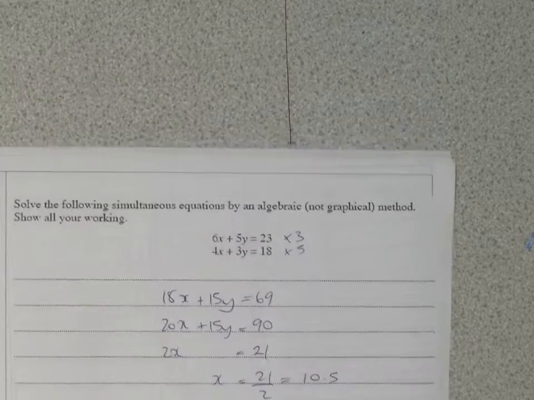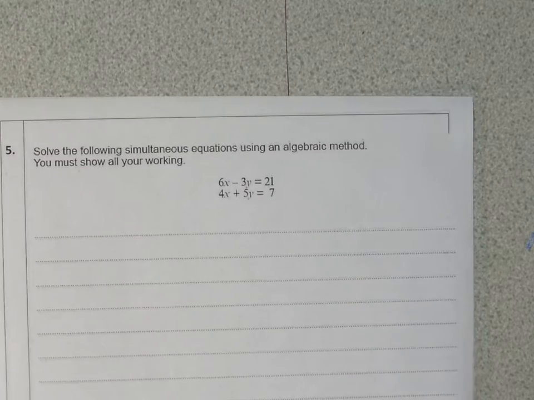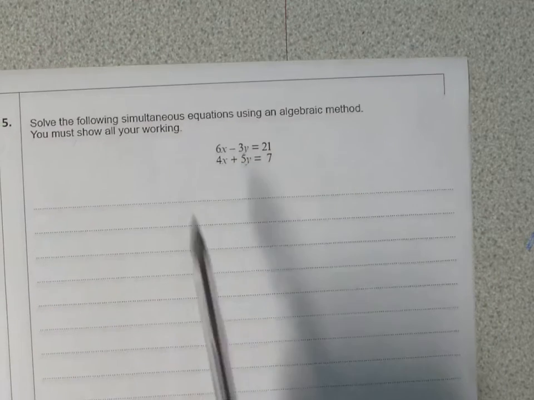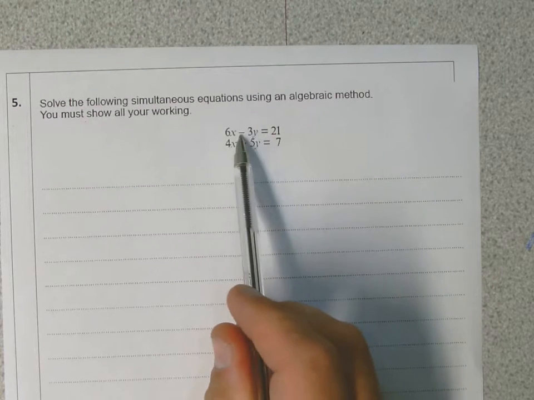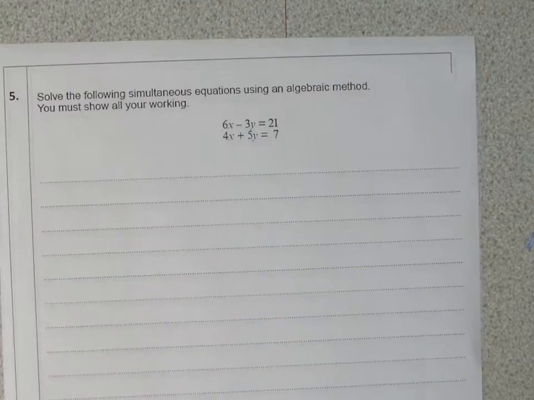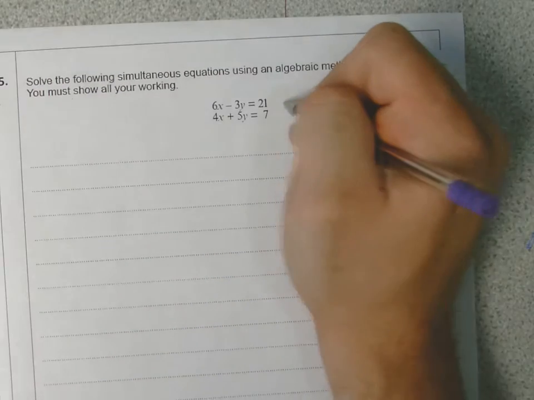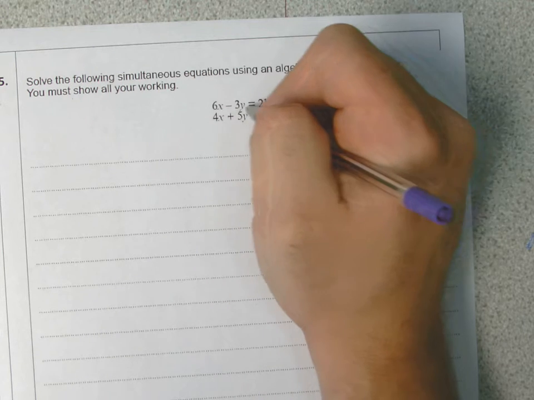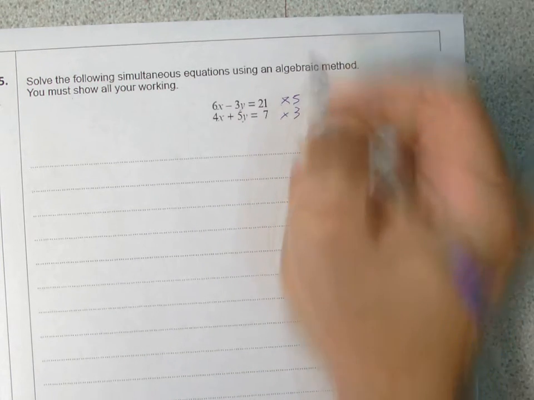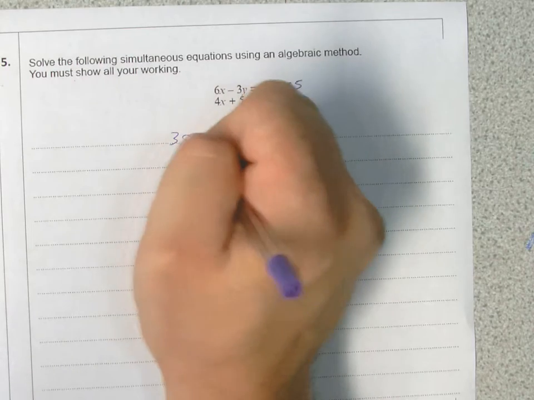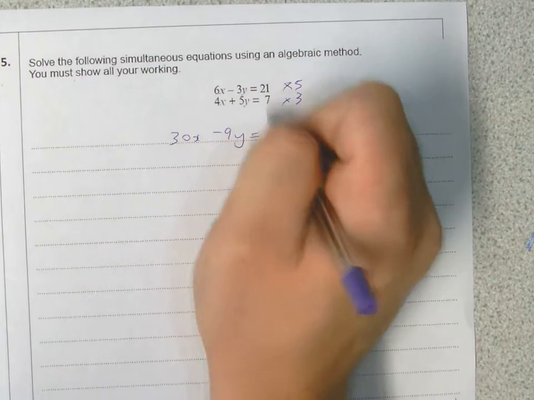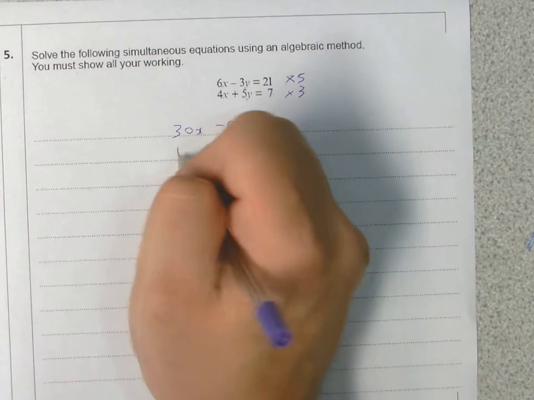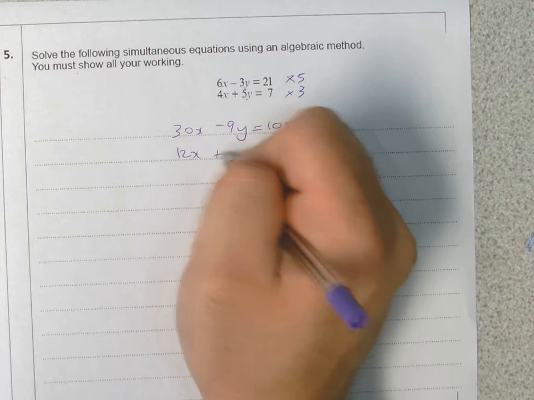Okay. So one last question, an interesting one here where you notice these signs are different. Now, this doesn't come up too often, but when the signs are different, we just need to be slightly more careful. You do the same approach. You times the first equation by that number there, which is 5, and times the second equation by that number there, which is 3. So you get 30x minus 9y equals 105.